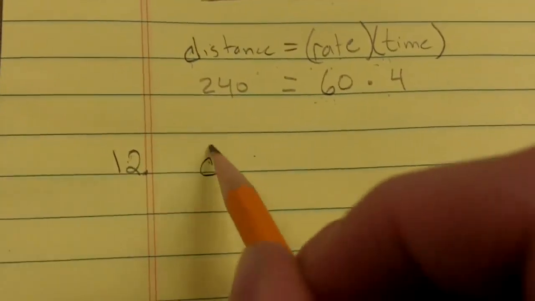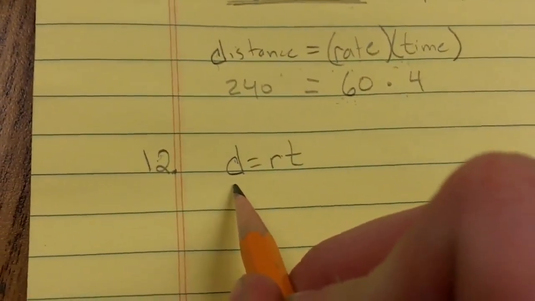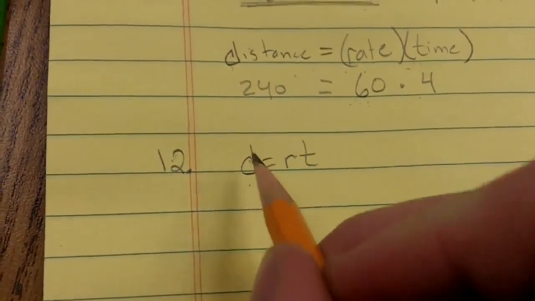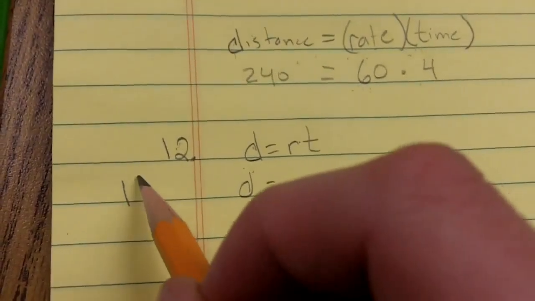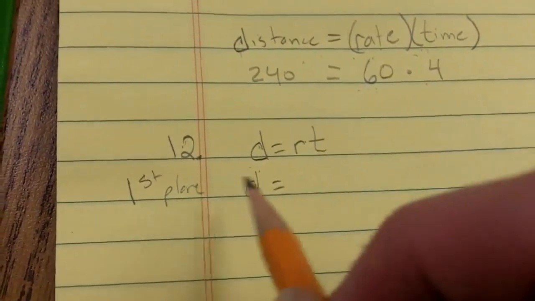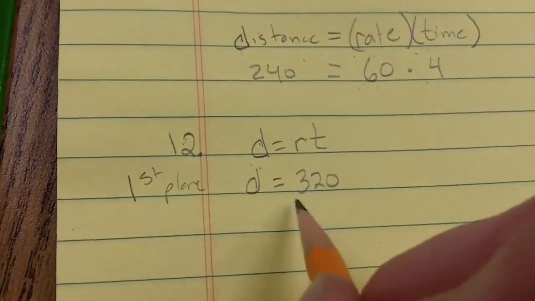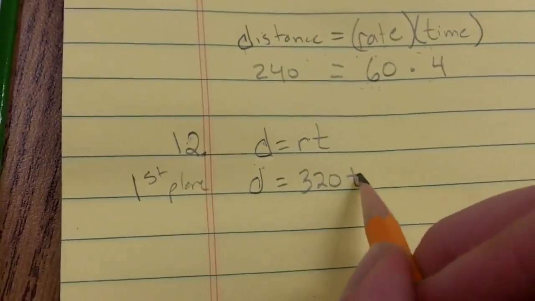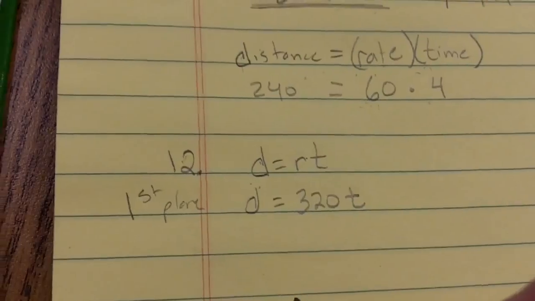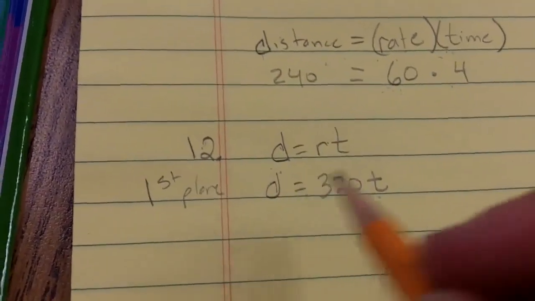Here's the deal. First plane, D equals RT, the first trip. The distance of the first trip. Do I know how far it is from New Orleans, Louisiana to Atlanta, Georgia? Nope. I'm going to leave it as D. This is our first plane. Do I know the rate? Do I know how fast he was going? Yeah, from reading the problem, it was 320 miles per hour. Do I know the time it took to get there? Nope. It does tell me something about time. It tells me that the total travel time there and back is 3 hours. But for now, I'm going to call that T. I don't know how long it took me to get here.